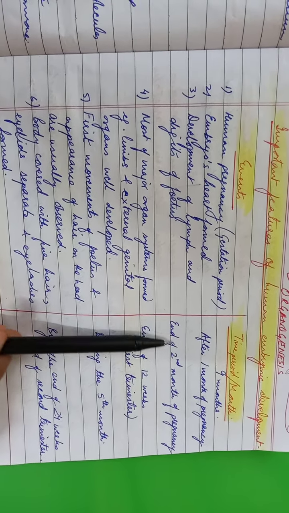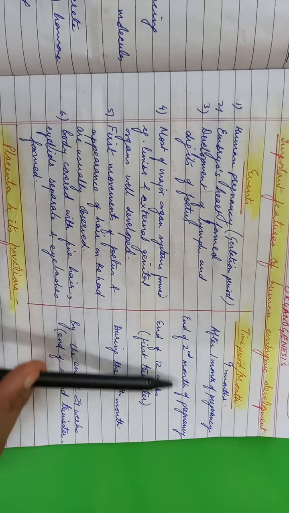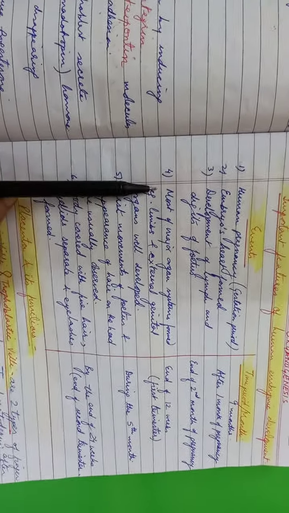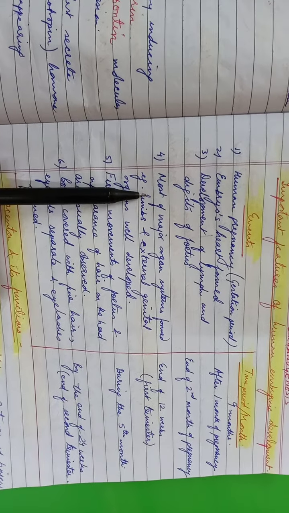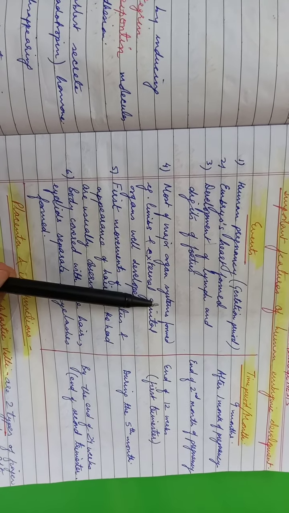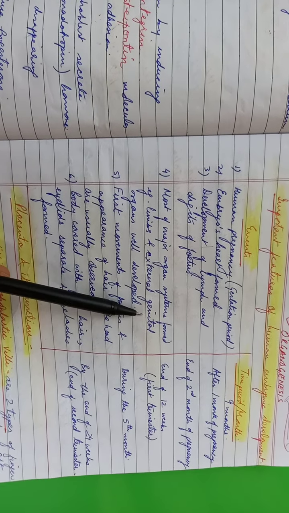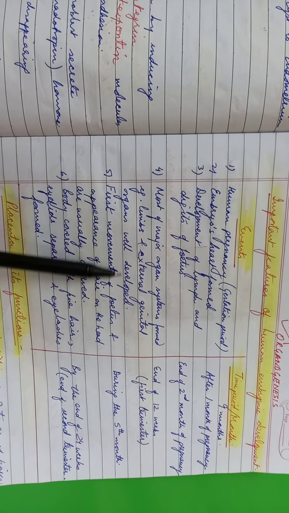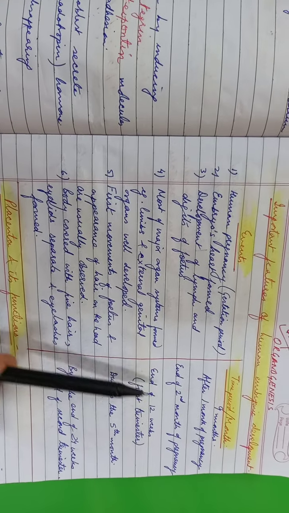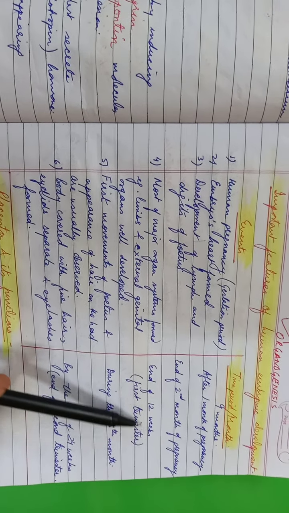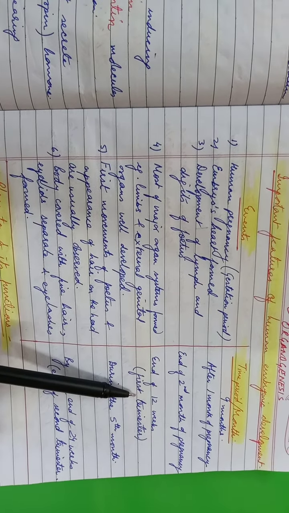These will be formed at around the end of the 2nd month of pregnancy. Then the fourth point is that most of the major organ systems are formed. For example, limbs and external genital organs get well developed. And at what time? The end of 12 weeks, that means the first trimester, right?